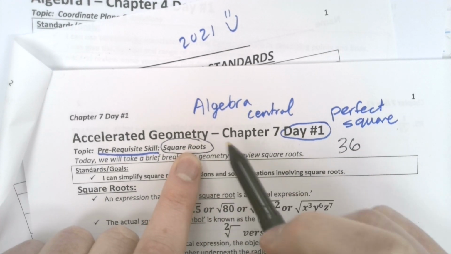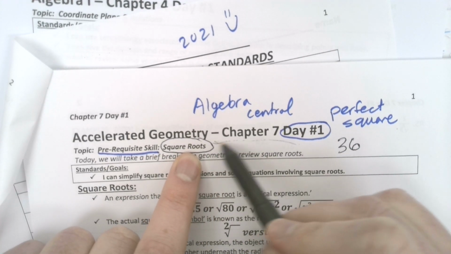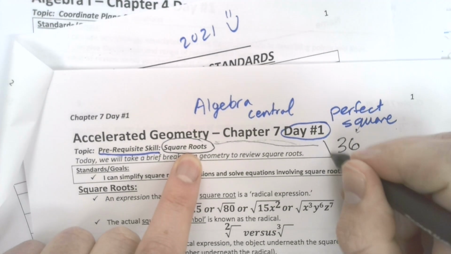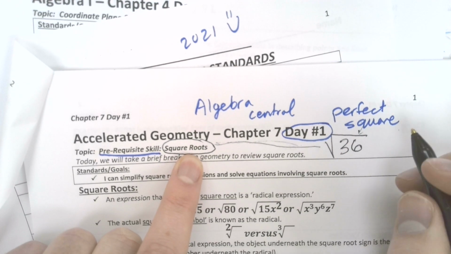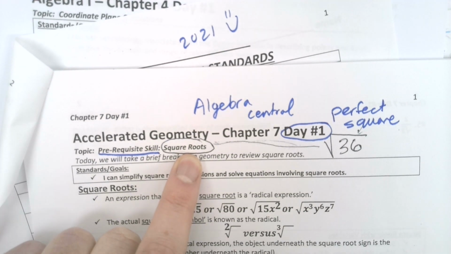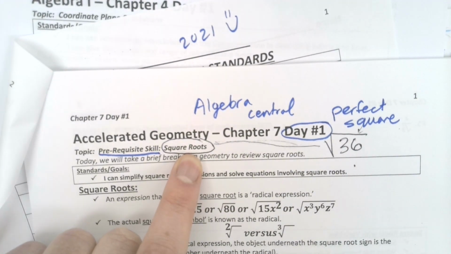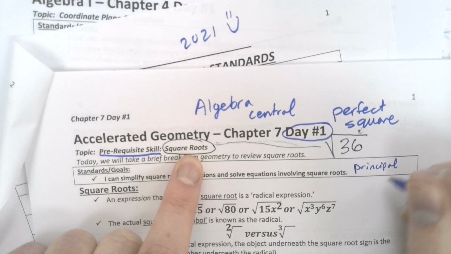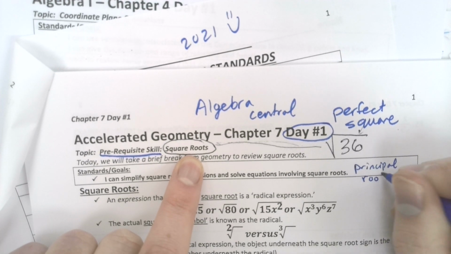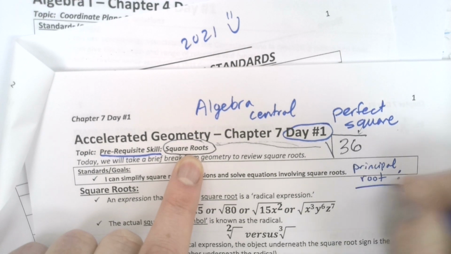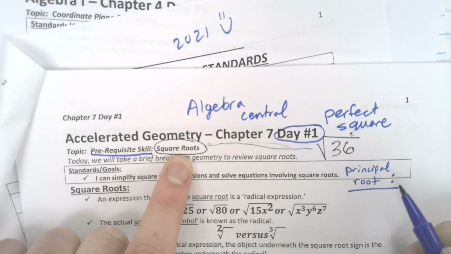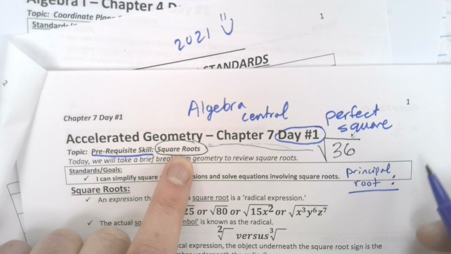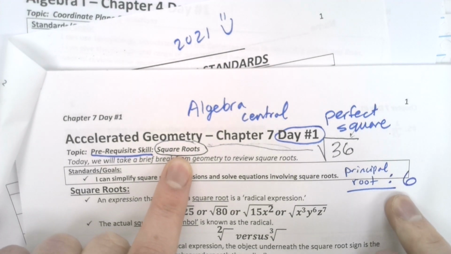That means that if you were to take the square root of this perfect square, we know that normally what we call the principal root, spelled like the job, normally that would be what? What would you get when you take the square root of 36? Well, you get a principal root of 6.